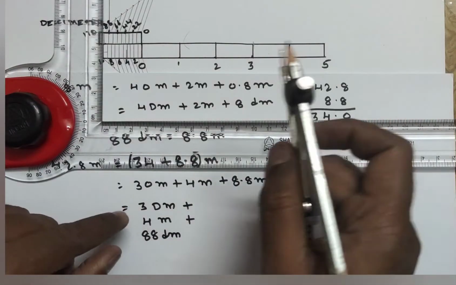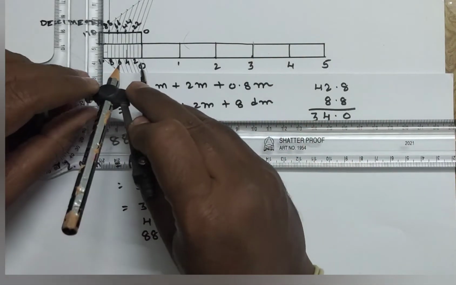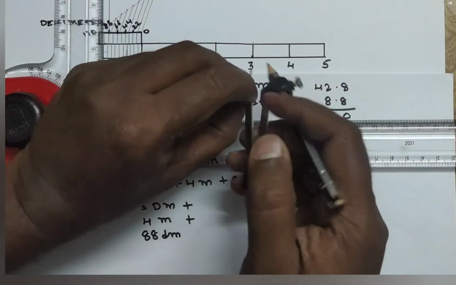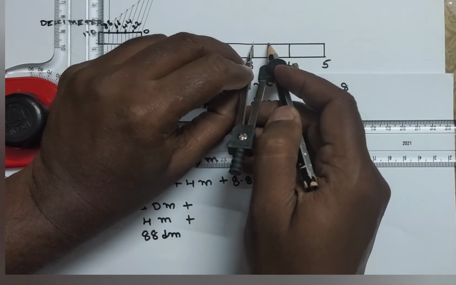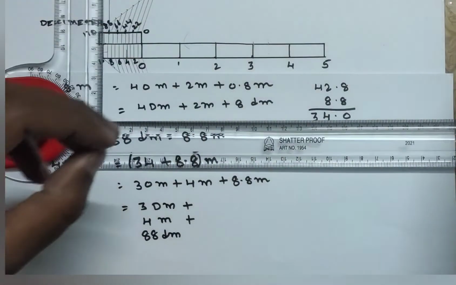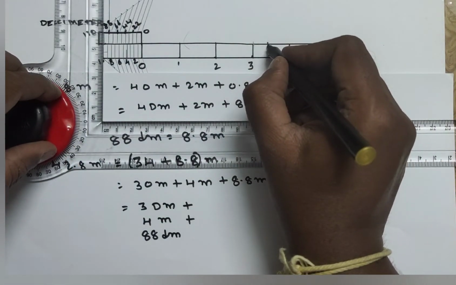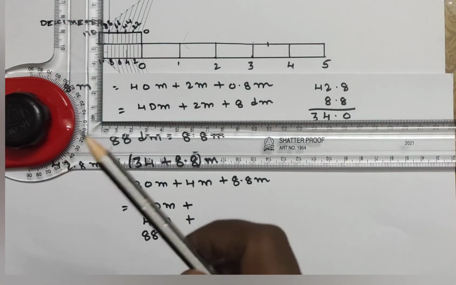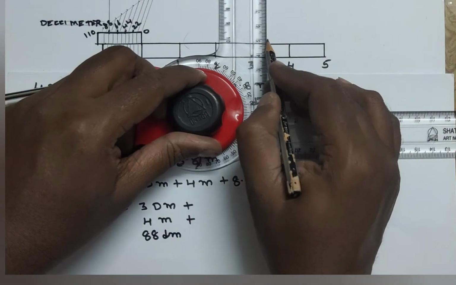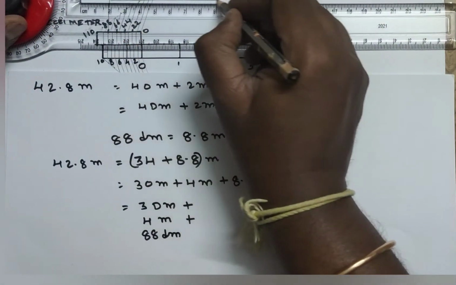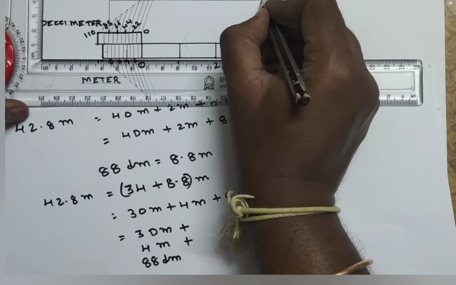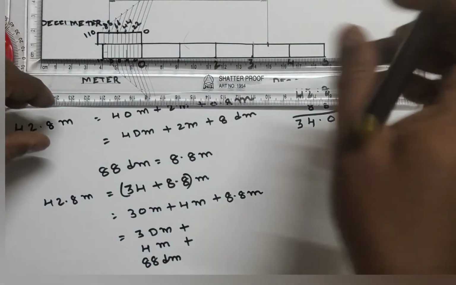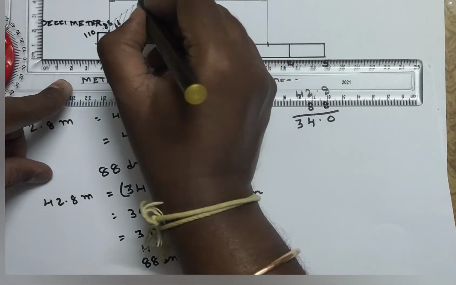Now, 3 decameters is up to this. But 4 meters, where from here? 0 to 4, you take it as radius. From 3 onwards you try to place the arc. So now here if you observe, this is 3 decameters, this is going to be 4 meters. So we have to extend this particular line and we should write like this, and give the arrowheads at both the places, and this particular length is going to be 42.8 meters.